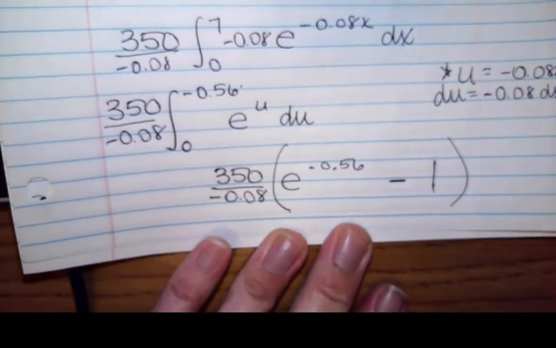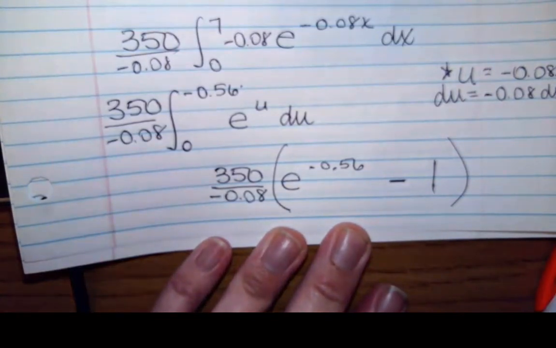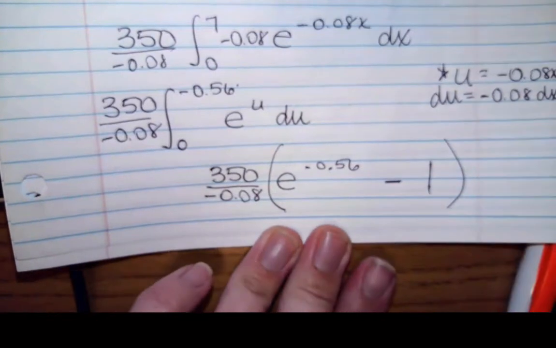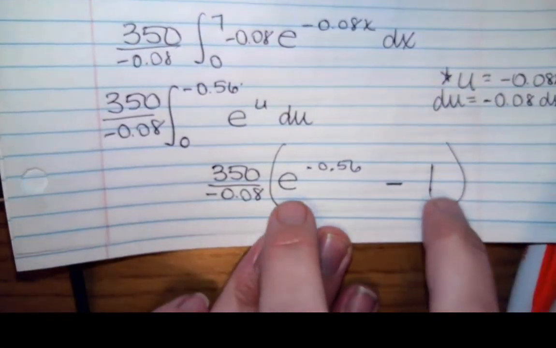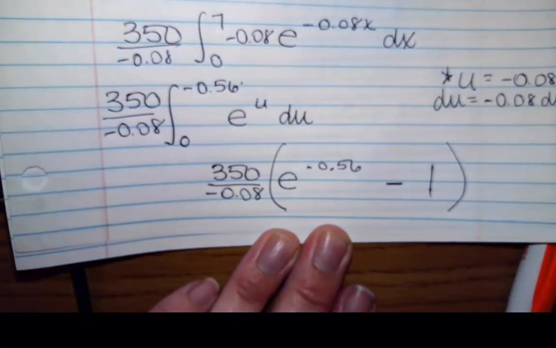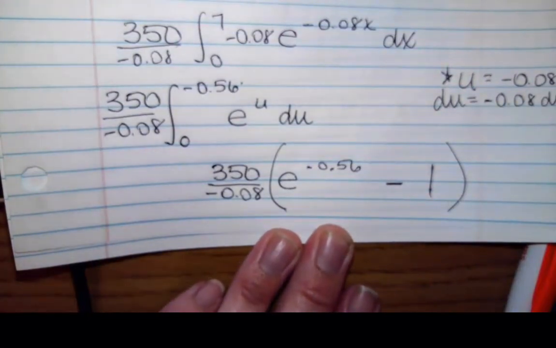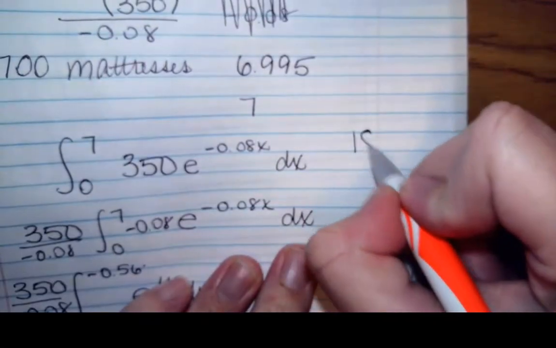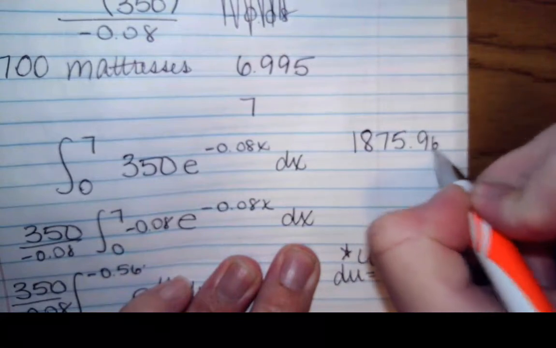When I put this in my calculator, I get 350 divided by 0.08 times negative 1, because I missed the negative. So I get negative 4375, times this stuff in parentheses: e to the negative 0.56, minus 1. I end up with 1875.96. So my answer right now as it stands is 1875.96 and some other numbers.